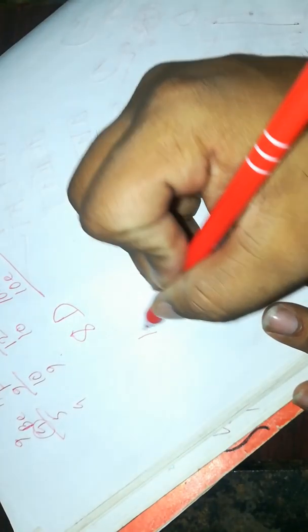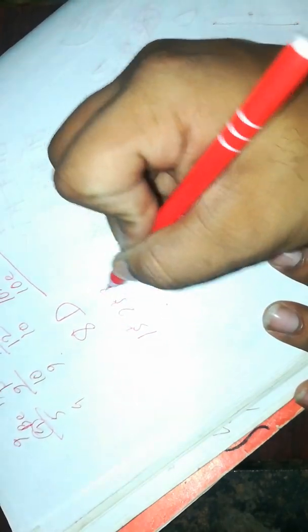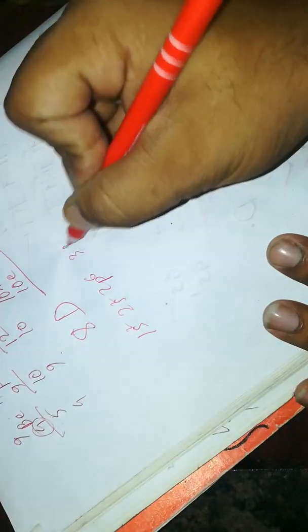Question number 9. What is the electronic configuration of an element with second ionization energy higher than each of the neighbors in the periodic table? So first one said about 1s2, 2s2, 2p6, 3s2. Okay, the second ionization energy is very high.